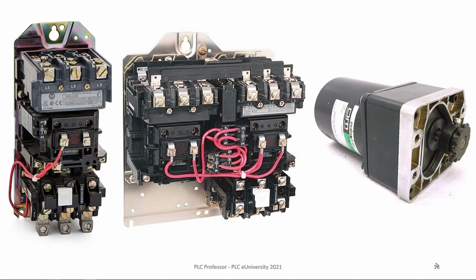Now, if you want to reverse the motor, in other words, if you want your conveyor to go forward and reverse, then you need a reversing starter. And so what you see here in the middle is one of those gizmos, the starter on the far left. I mean, it's not the exact same part number, but it's the same thing.